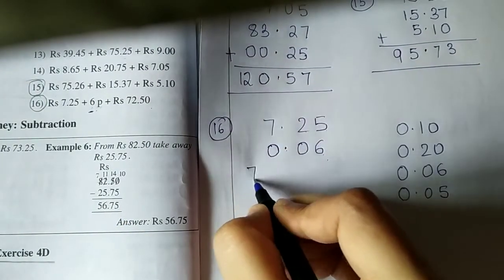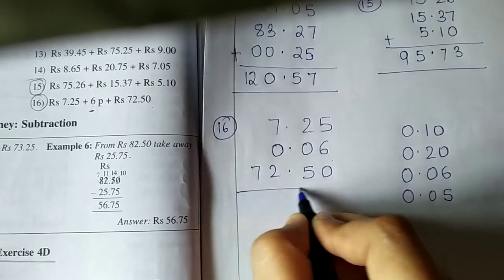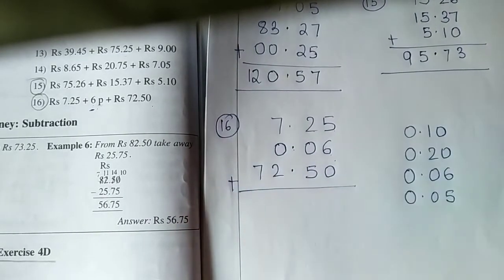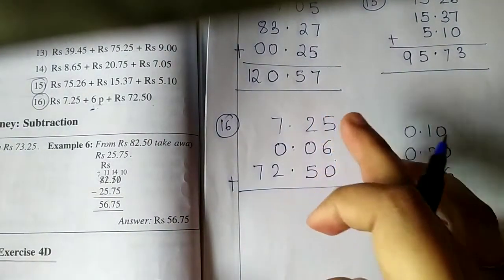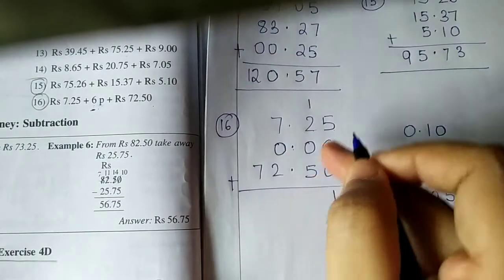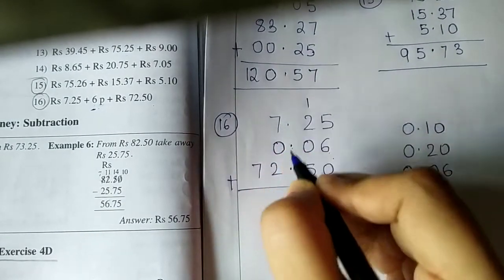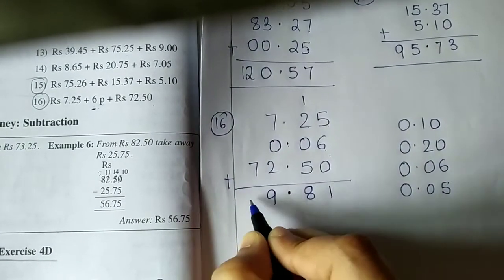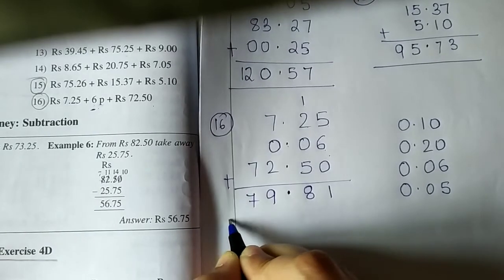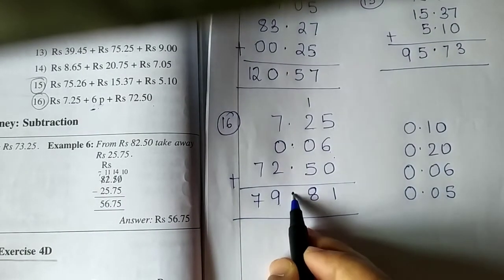Next one is 72.50. This is how you have to arrange it. Okay, always keep in mind. Now let's add. 6 plus 5 is 11, plus 1, 5, 6, 7, 8. The point will come here. 7, 8, 9 and 7, 7.